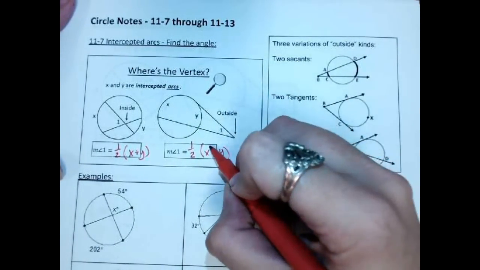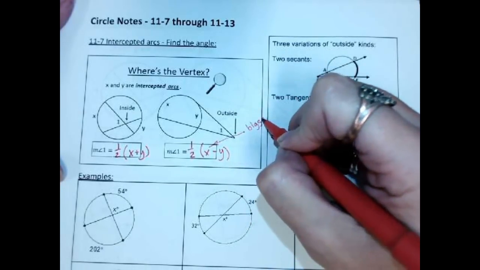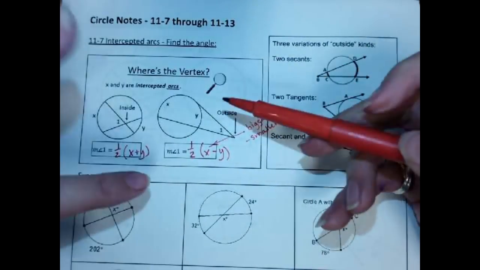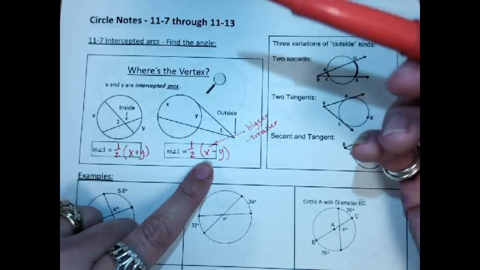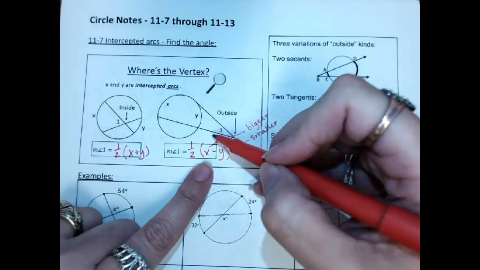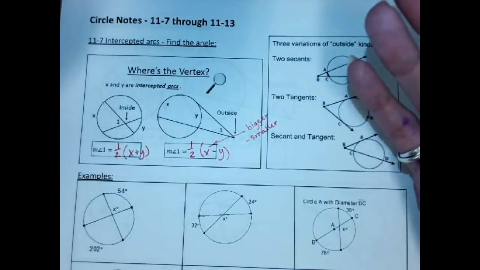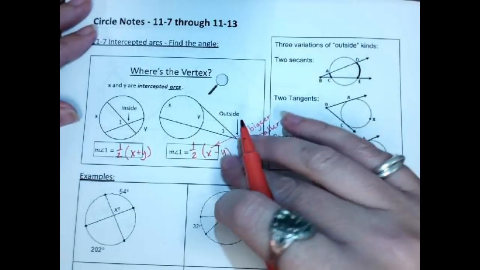And the one thing I do want to point out here is this is always the bigger one minus the smaller one. Because if I did the smaller one minus the bigger one, I would get a negative number. And it doesn't make any sense for this angle out here to be a negative angle. So we're always just going to do the bigger one minus the smaller one whenever we're setting these up here.